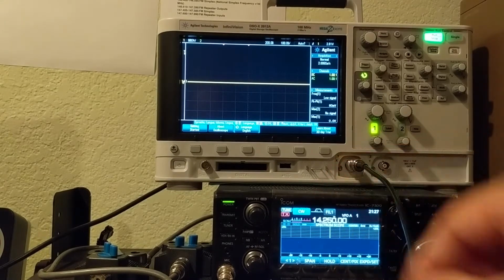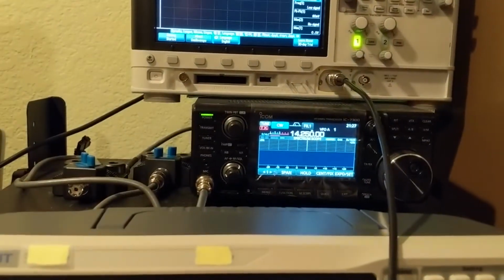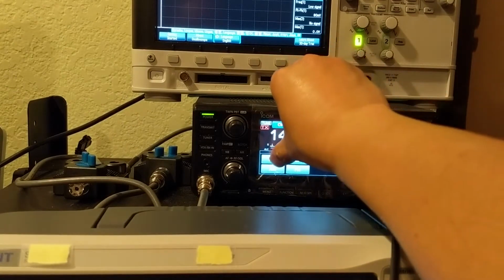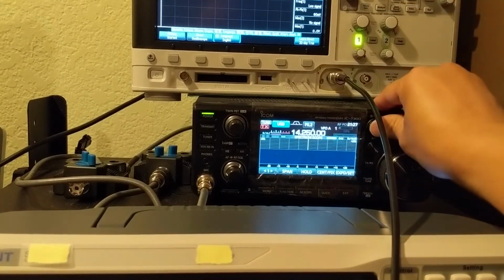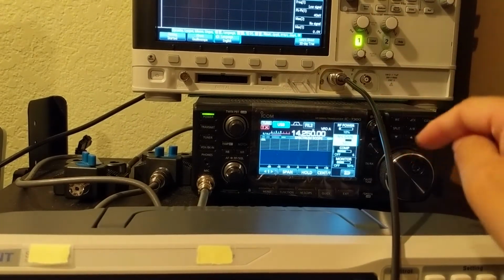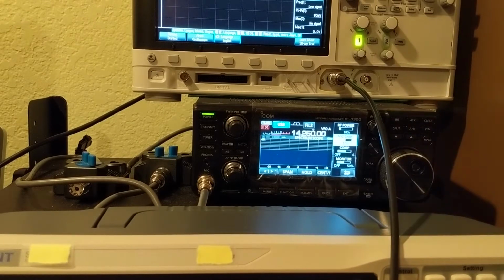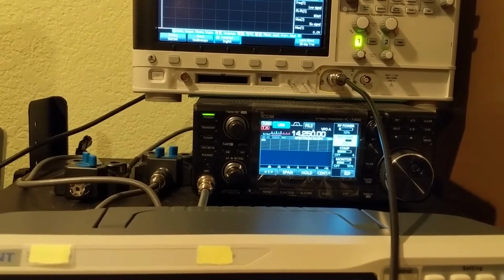Okay, now we can go back to the SSB. Still 10 watts, no compression, and the microphone gain is 50%. Let's play some music.